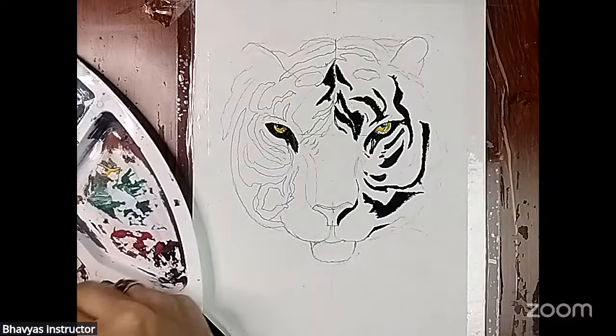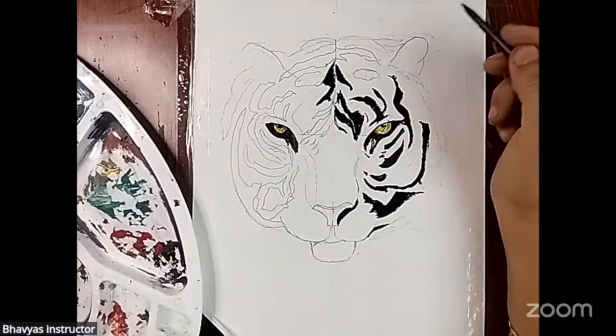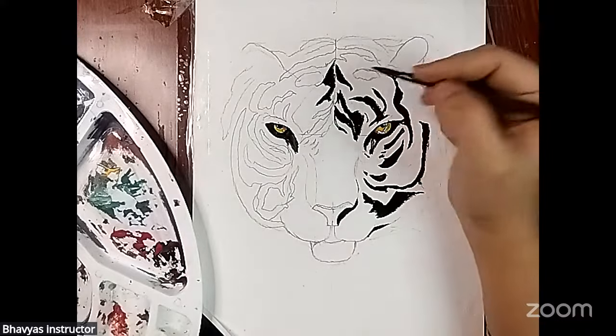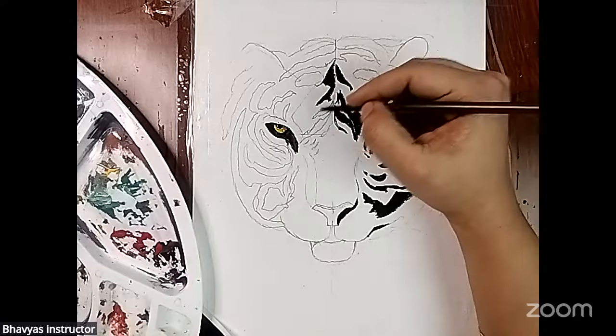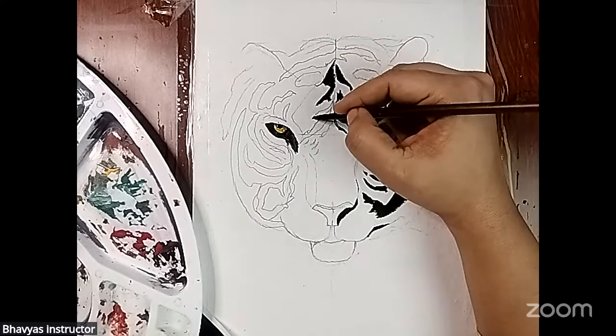Okay. So when you give space between the stripes, what happens when we are doing the brown colors? Okay, we will get the space there.